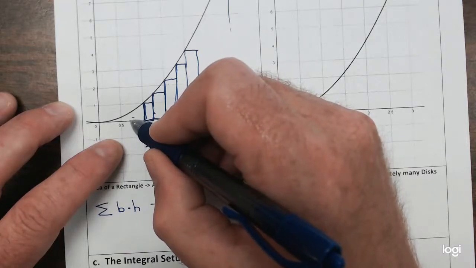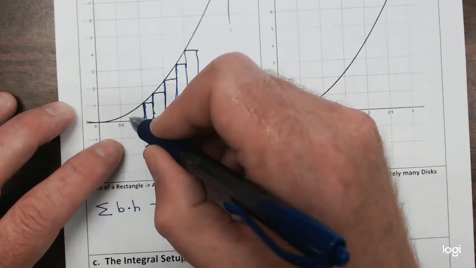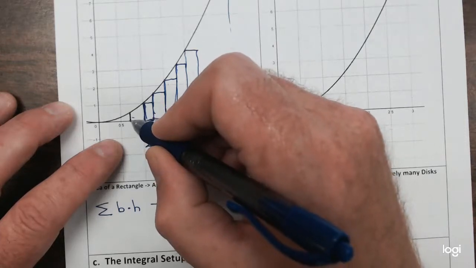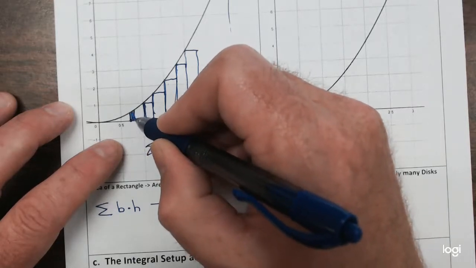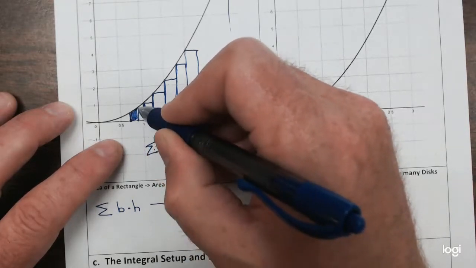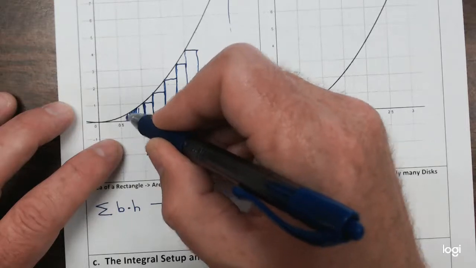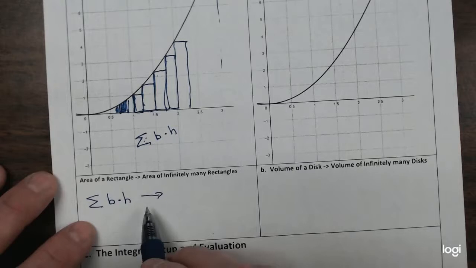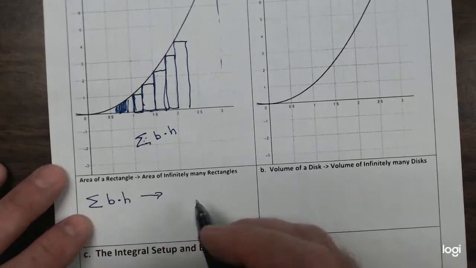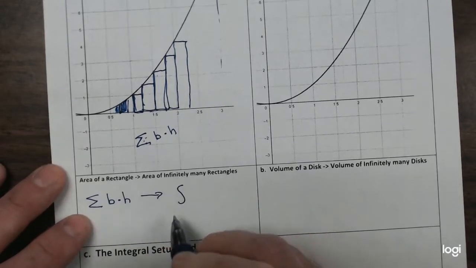Here's this infinitesimally small base length, and here's the height. Here's another infinitesimally small base width, and here's the height. They're still rectangles, and we add those all up, and we get the exact area under the curve. So what does that look like using the notation? Instead of that summation symbol, we have our integral symbol.